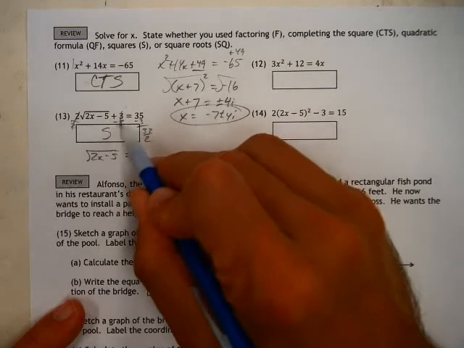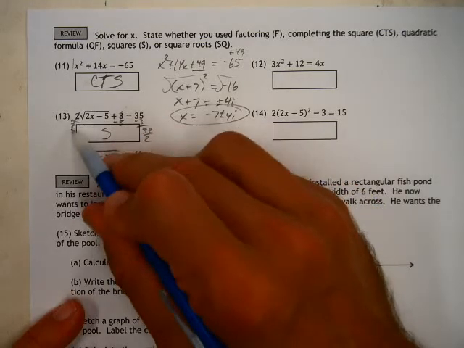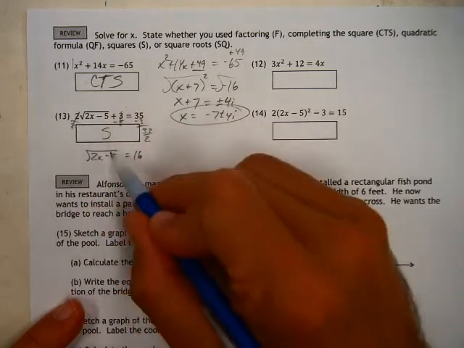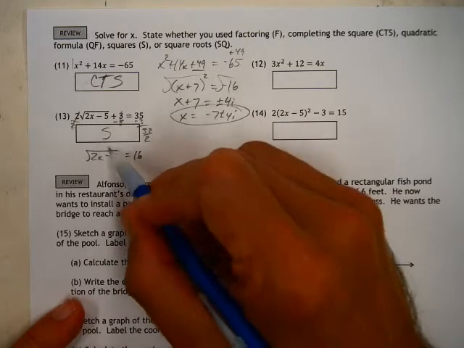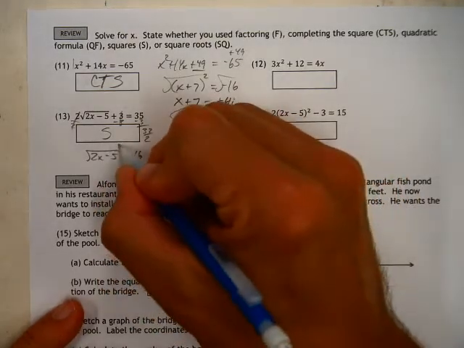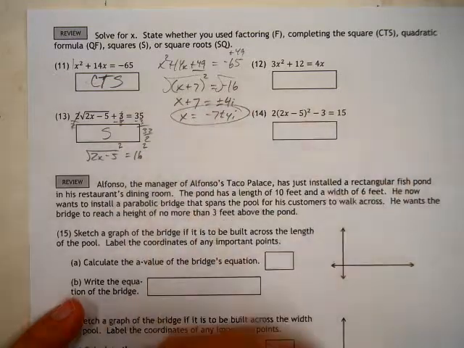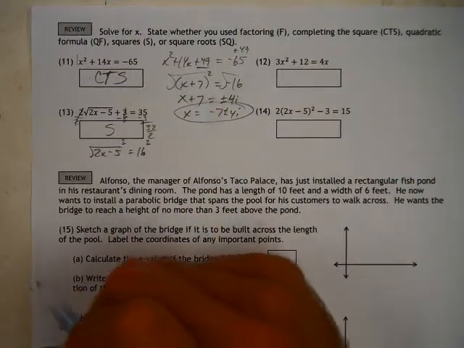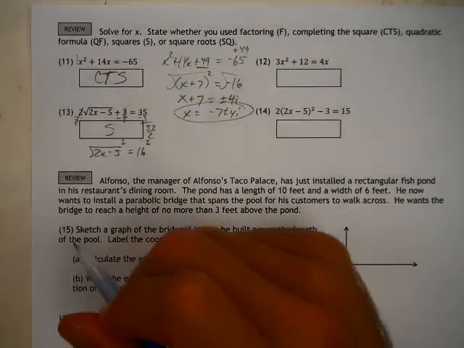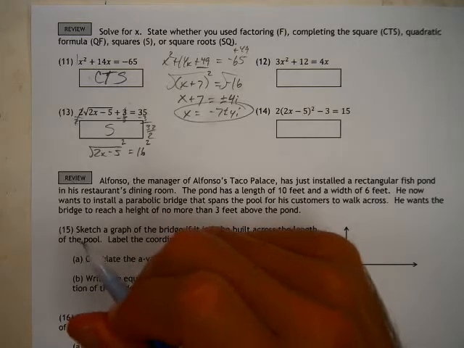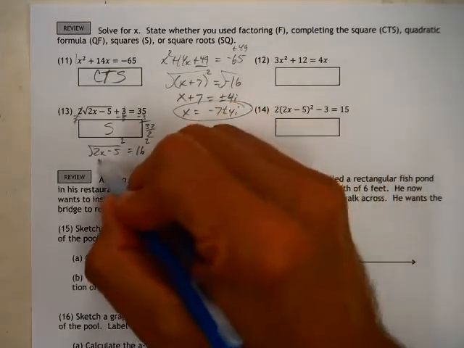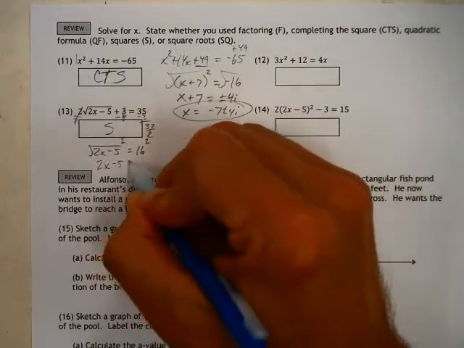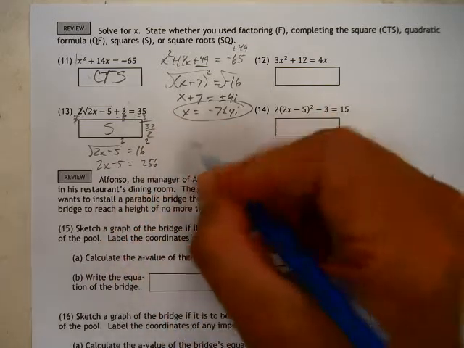Everything we've done so far is the opposite. It was a plus 3, I subtracted 3. It's a times 2, I divided by 2. This is a square root. To get rid of it, we've got to do the opposite. The opposite of a square root is a square. We have to square both sides. Okay, 16 squared is, I believe, 256. Yes, it is. 2x minus 5 is then equal to 256.